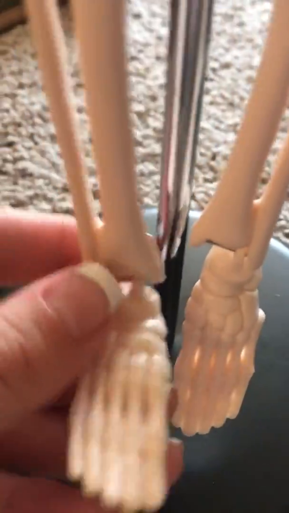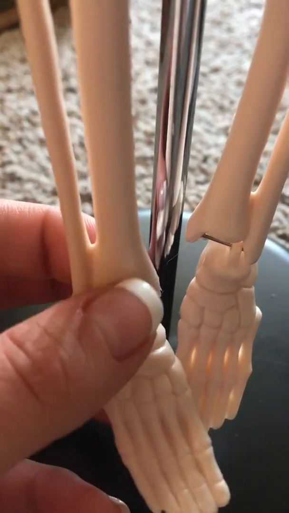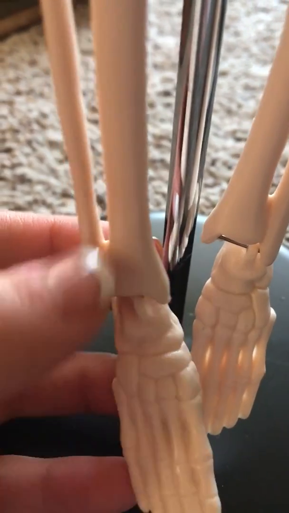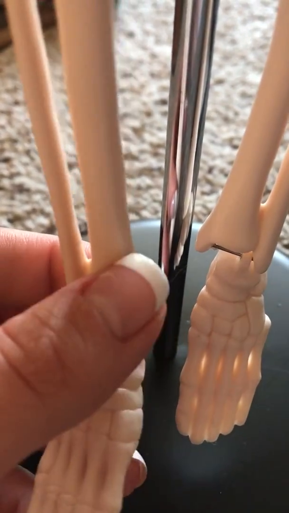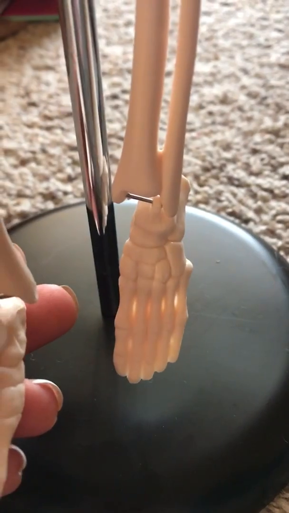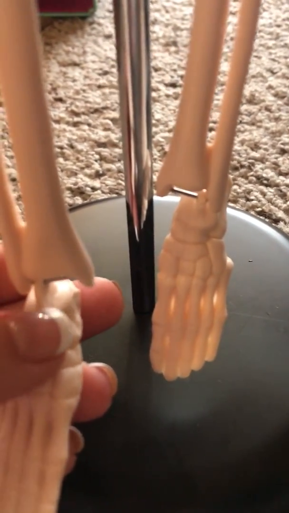All right, and then we are going to get down to the last part of the bones, which are going to be your ankle and your foot. With this, your tibia is going to bring down to your ankle, and then this will be your fibula. You're going to have an anterior ligament, all kinds of ligaments in here. This is going to be your talus, or not your talus, your talus, sorry.